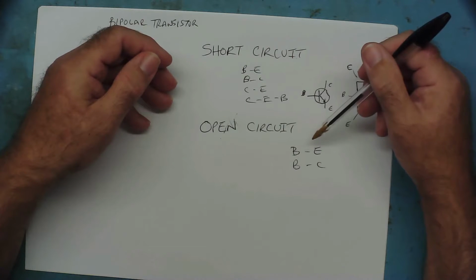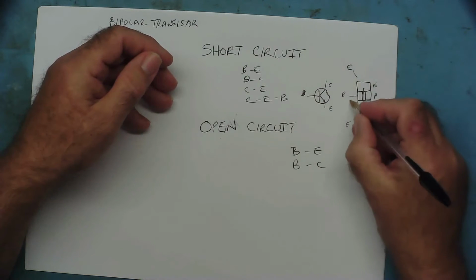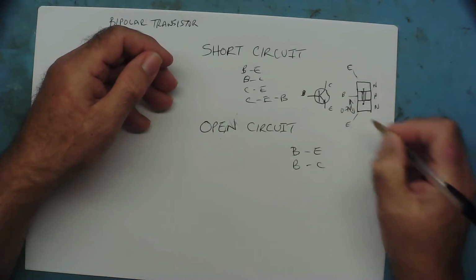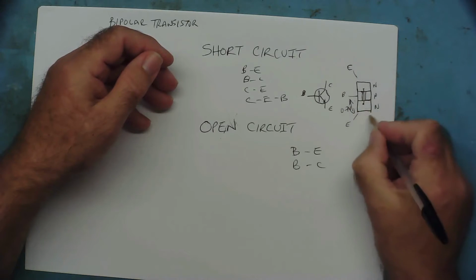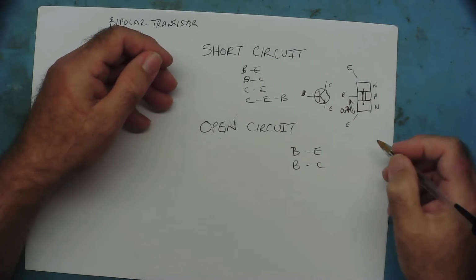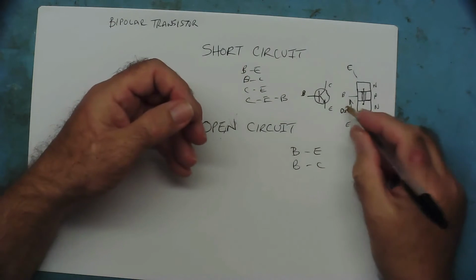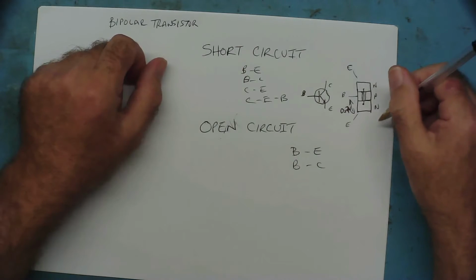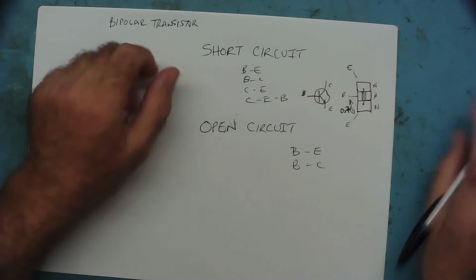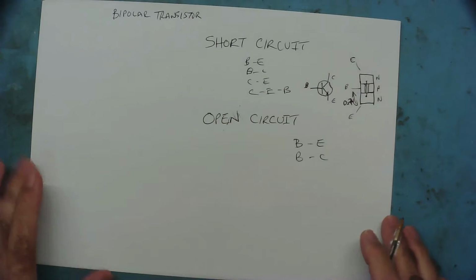For example, the voltage between the base and the emitter should be no more than 0.7 volts. If that voltage for any reason goes above 0.7, again because some failing in the circuit, then the base emitter will go open circuit or possibly short circuit, but it'll blow. So that's the reason why.